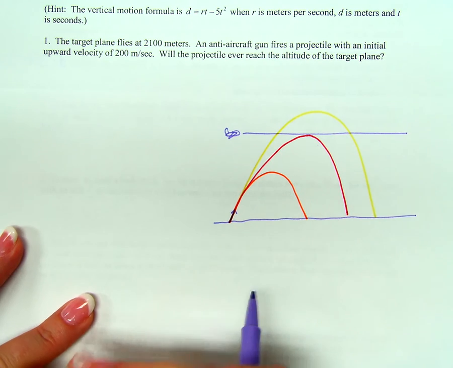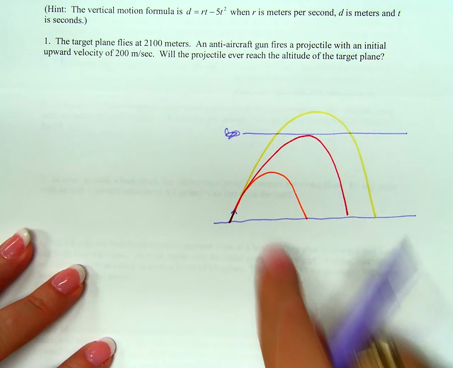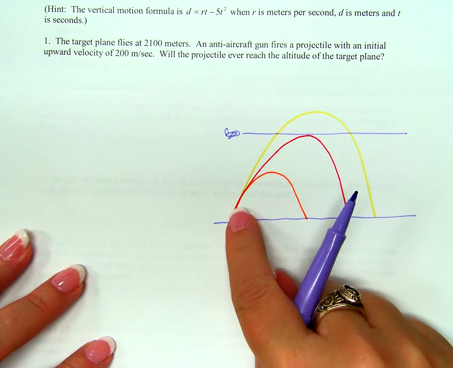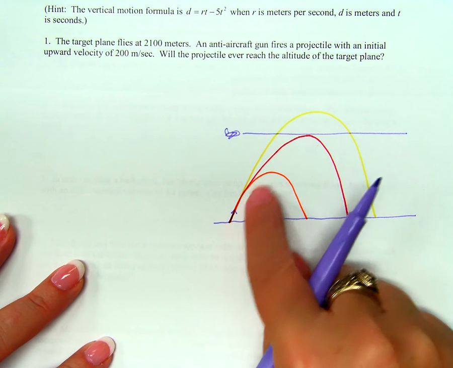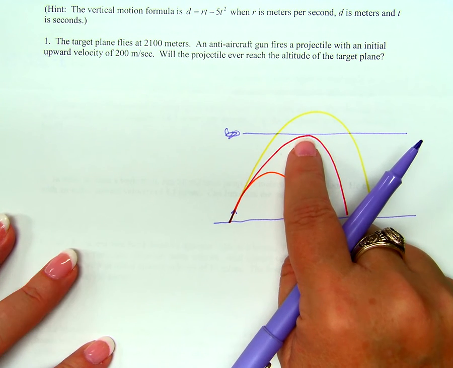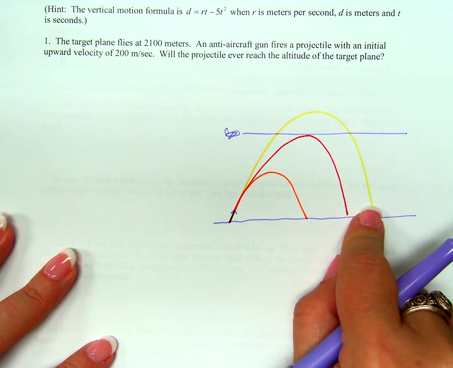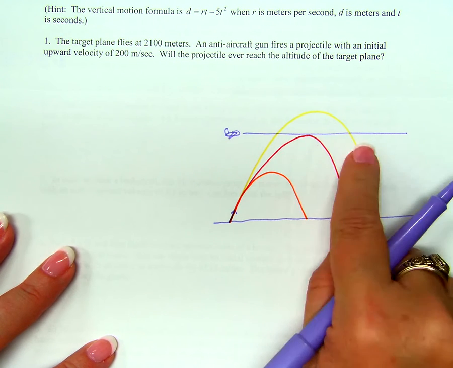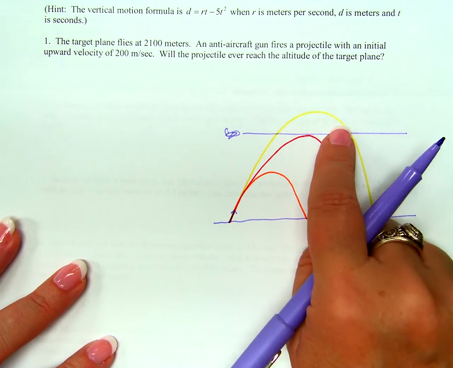Like that, right? If it was this orange line, what would our answer be? No. If it's the red line, what's our answer? Yes, because it got to that height one time, right? If it's the yellow line, what's the answer? Yes, because it actually got there 2 different times, right? It went completely above that altitude.